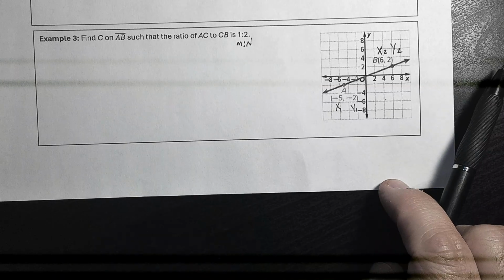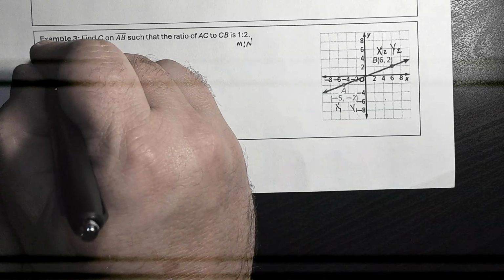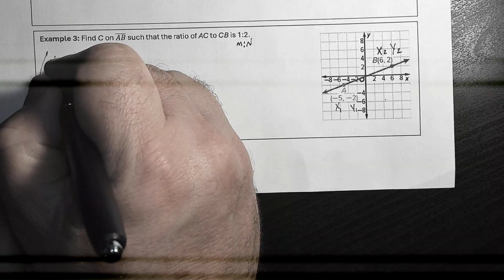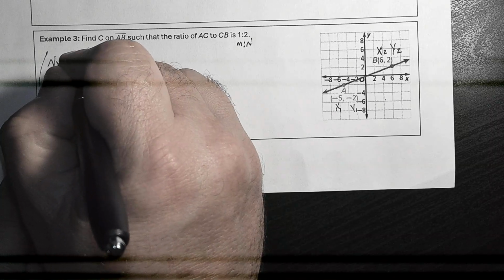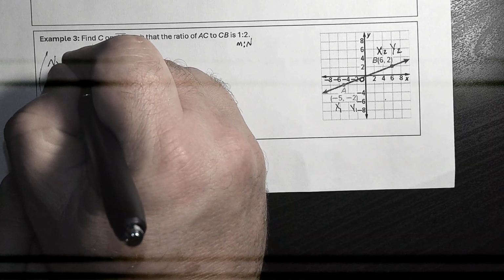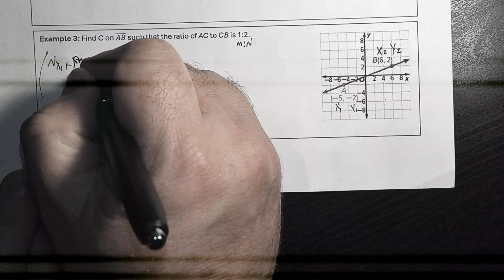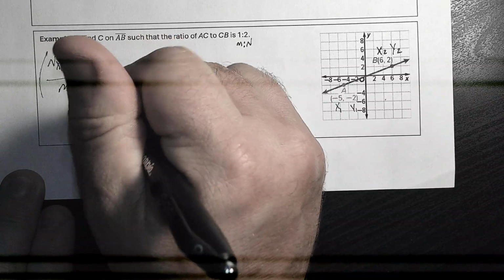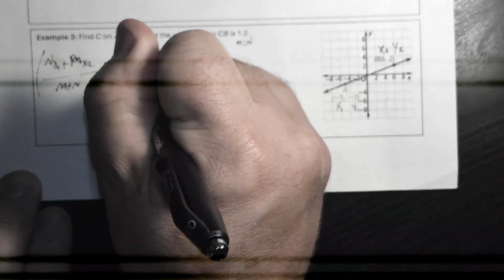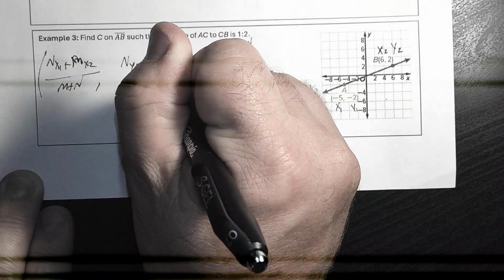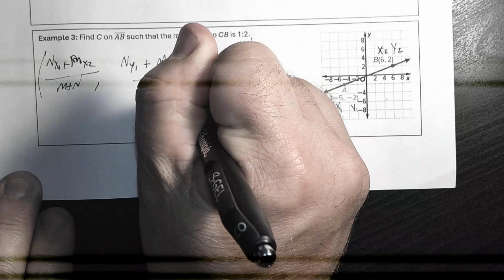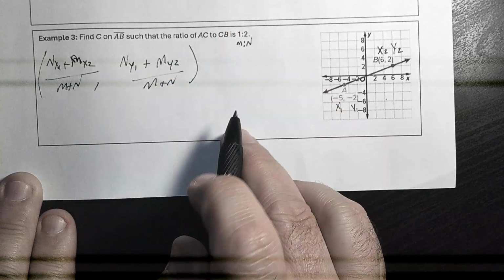Okay, in this case, we have 2 points. We have an X. Again, both start with M. X1, M. Sorry, that's a terrible M. X2 divided by M plus N, comma. This is our Y. Start with N. Y sub 1, M. Y sub 2, M plus N. I'm trying to not move.